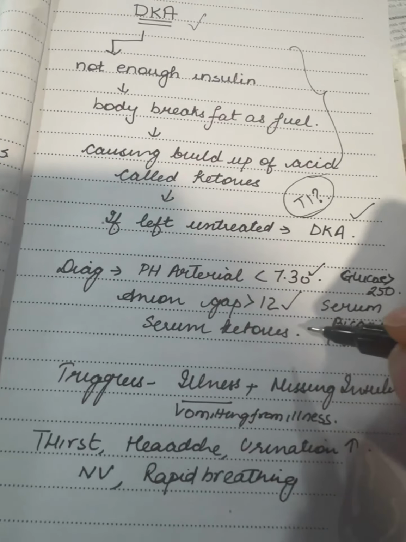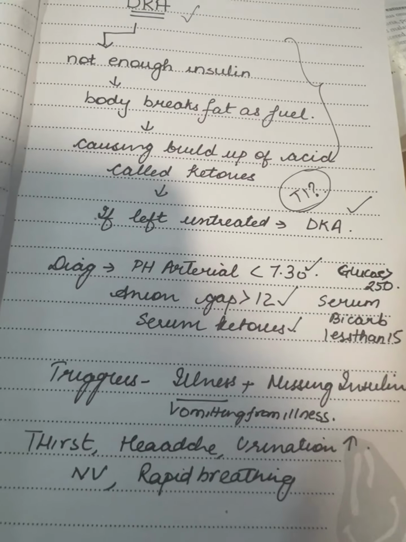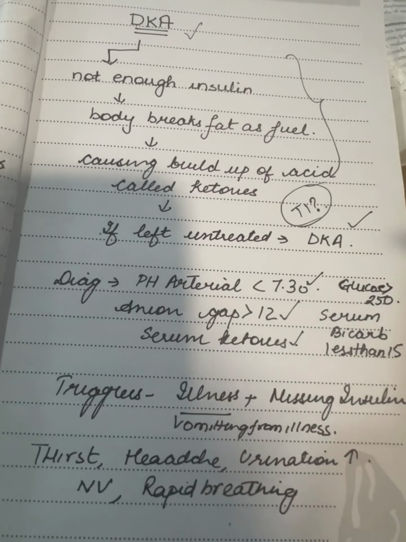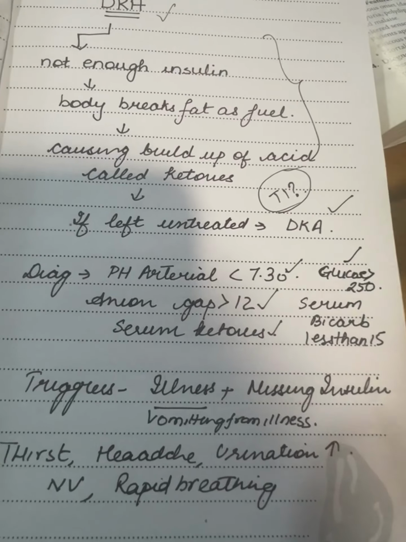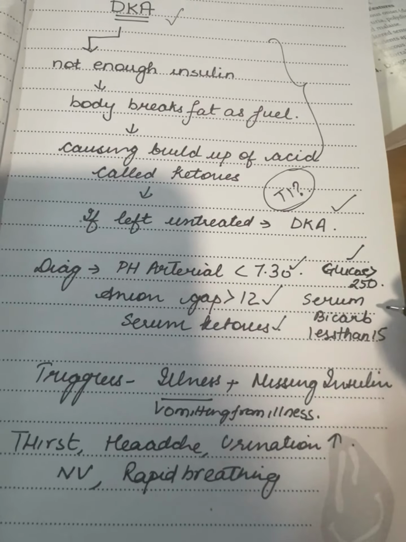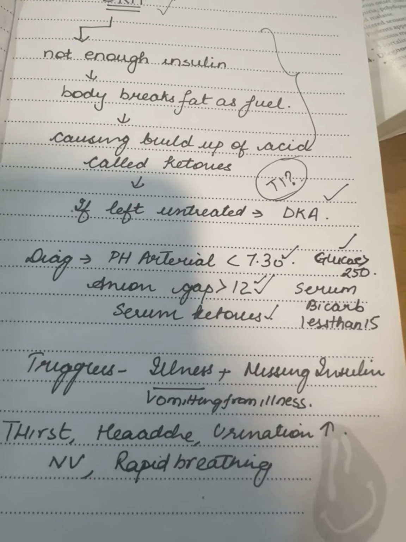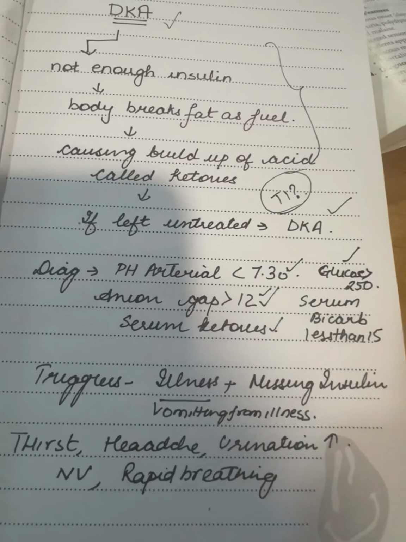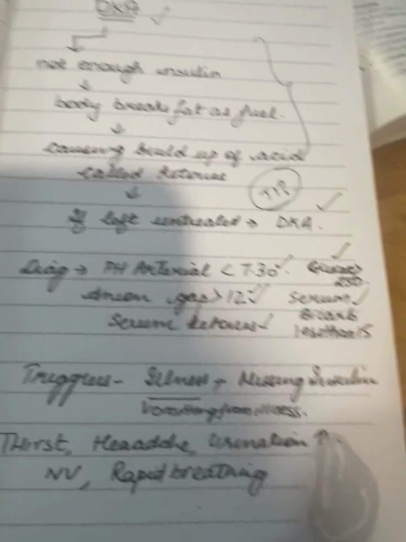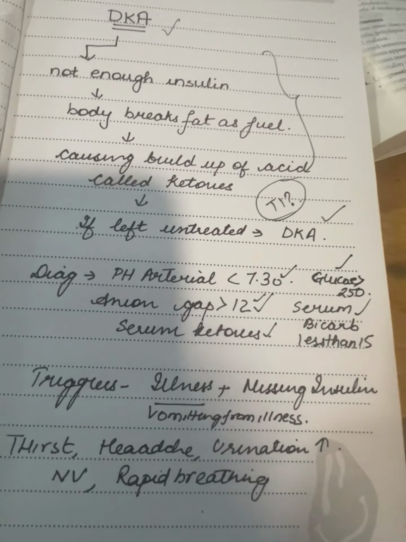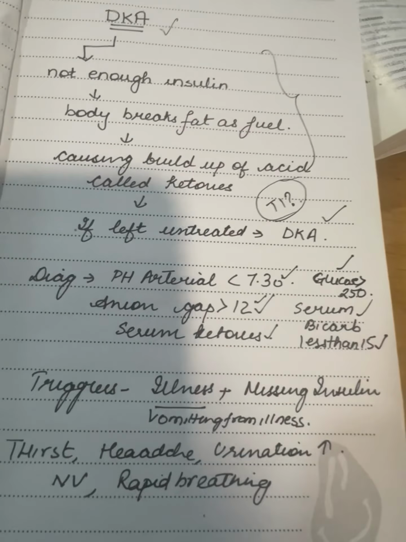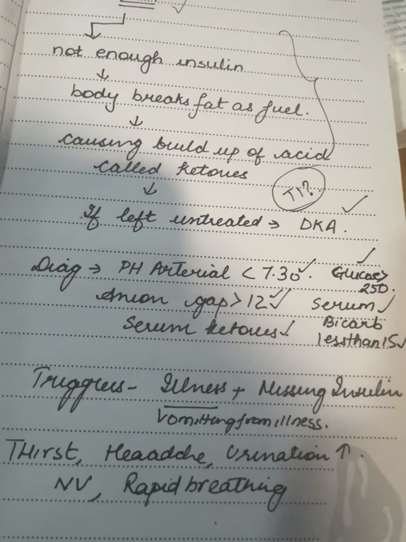You will have serum ketones in the blood and the urine, so you will test your blood and urine for ketones. Glucose greater than 250. You will also assess the serum bicarb on the BMP lab results. If it's less than 15, the patient is diagnosed with DKA.